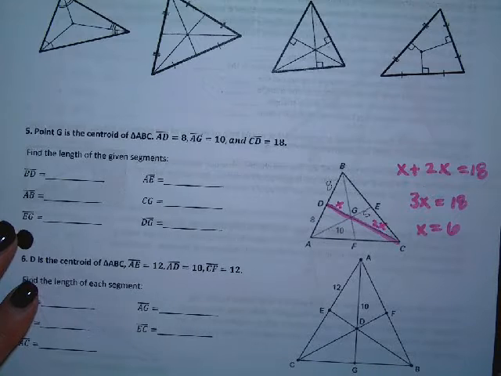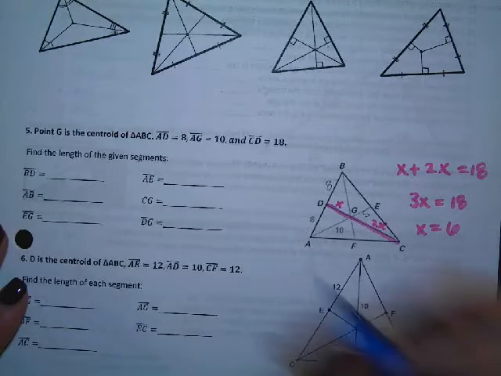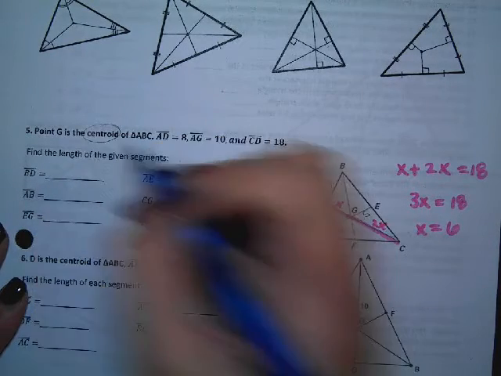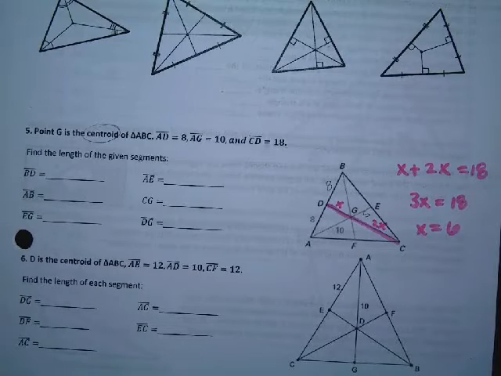All right, I don't know, do we have to label anything else? I think that might be it. I'm still confused as to how we know that these are splitting through the middle. Do we know that because it's described with a centroid? They said the word centroid, and as soon as they said centroid, we know.